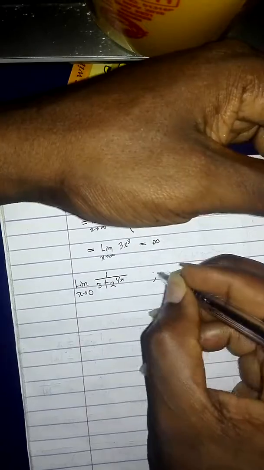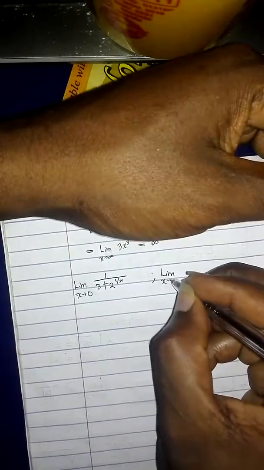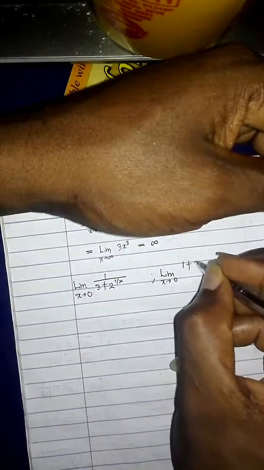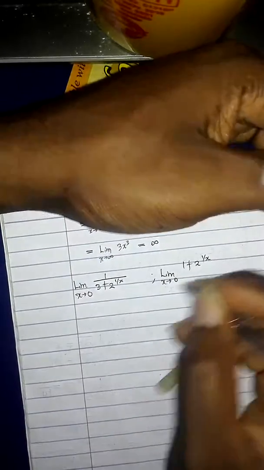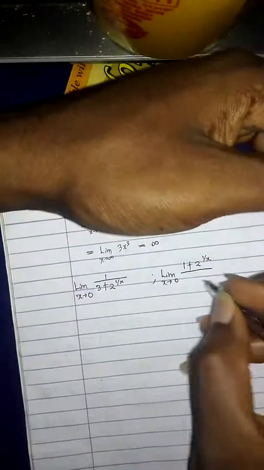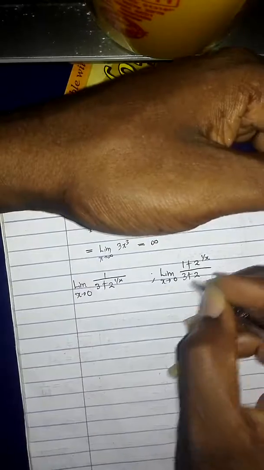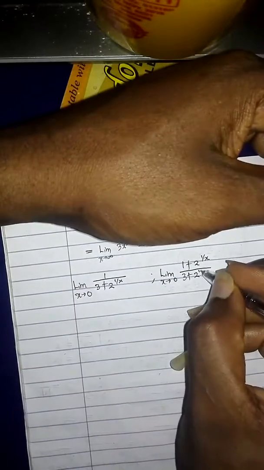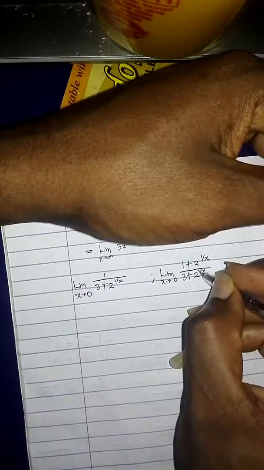And the second one, which is number 2, is the limit as x approaches 0 of 1 plus 2 raised to power 1 over x divided by 3 plus 2 raised to power 1 over x. So that is that about that.